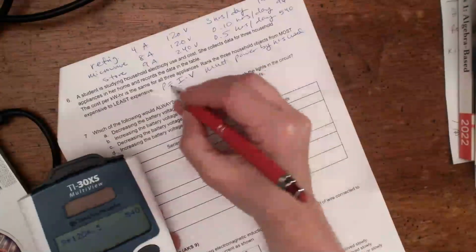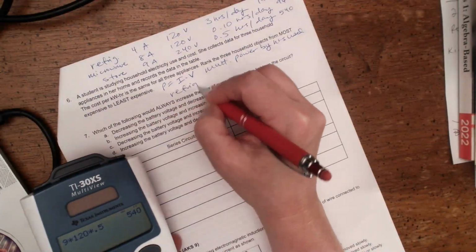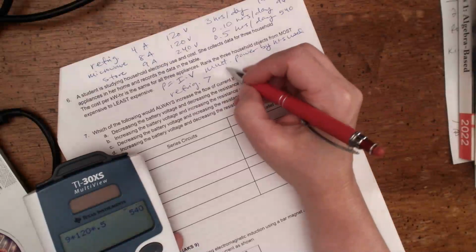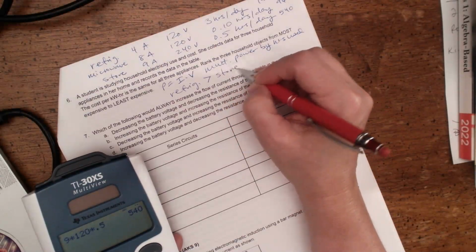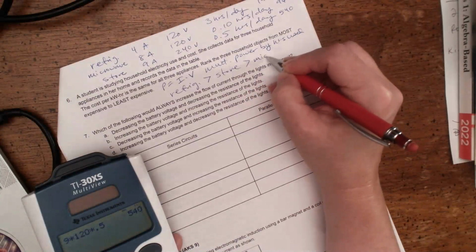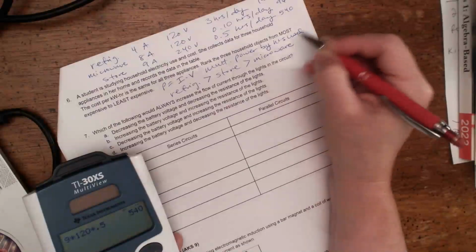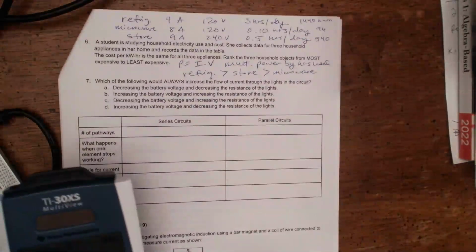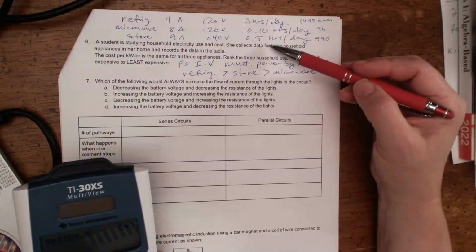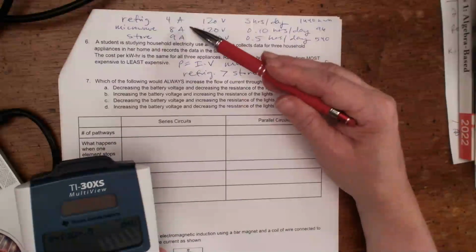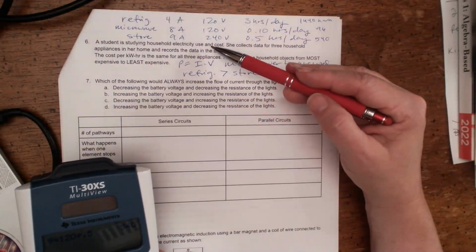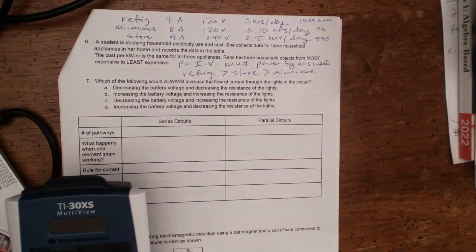So the refrigerator is going to be the greatest. And then that is more than the stove. And then the microwave is the least, because we use it the least kilowatt hours. So it has to do with how long you use it, but it also has to do with how much power they take in order to use. Okay.